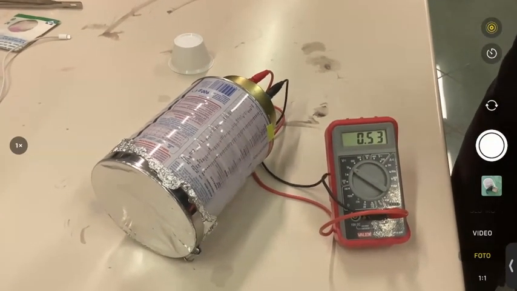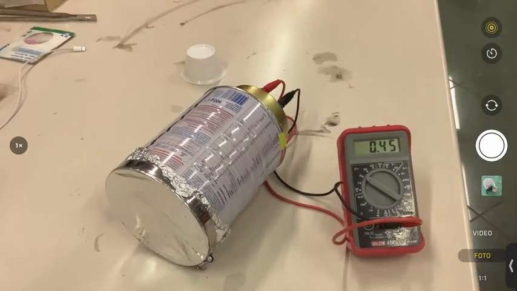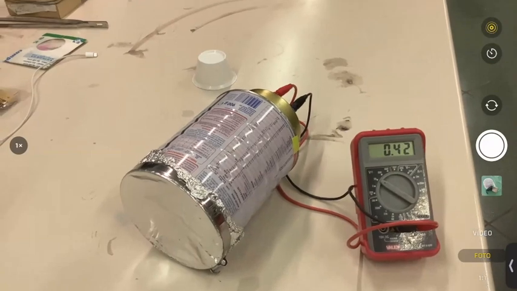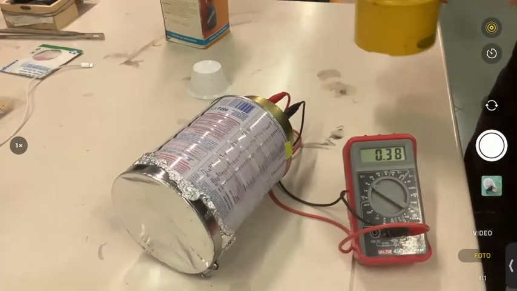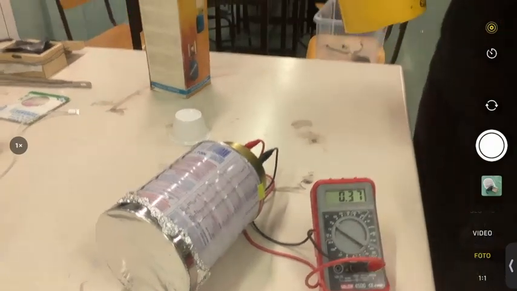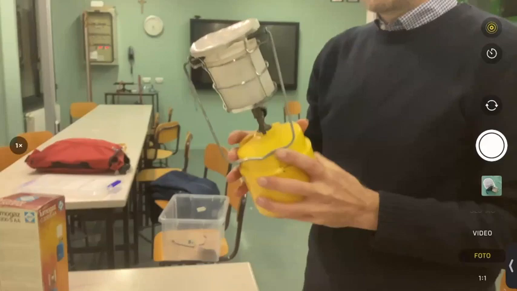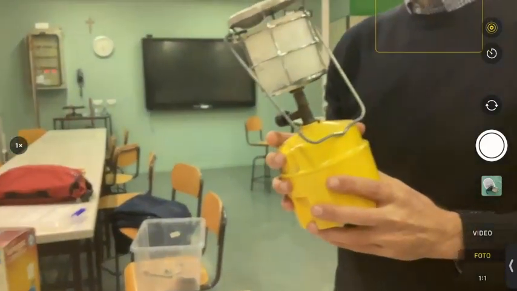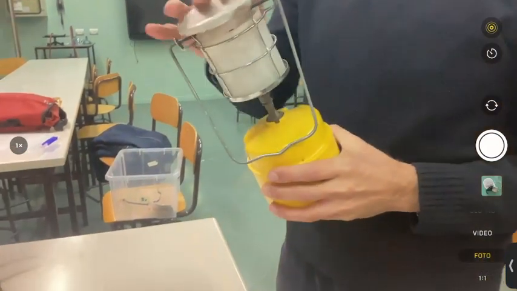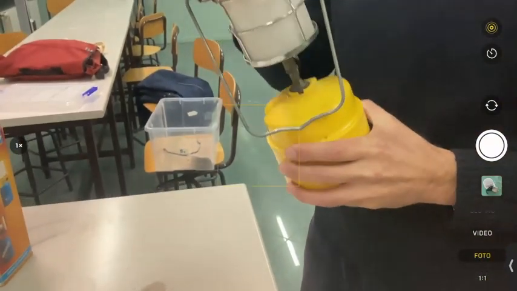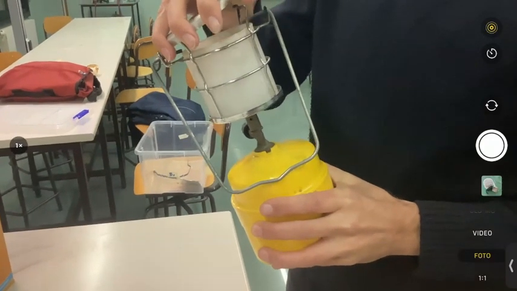Okay, so the first sample I want to show you is from this. Please, Stefano, let's have a look at this camping lantern. This was a birthday gift when I was a teenager.